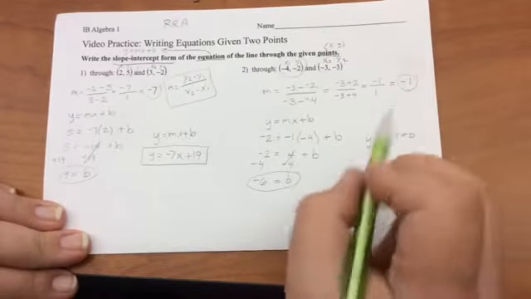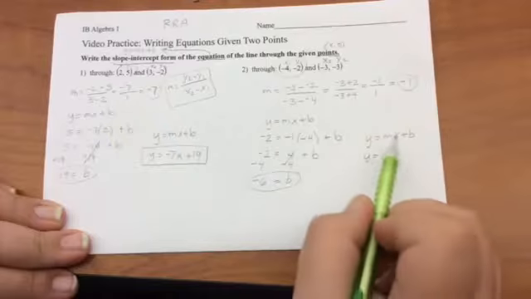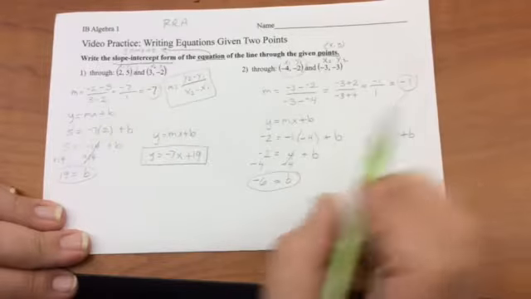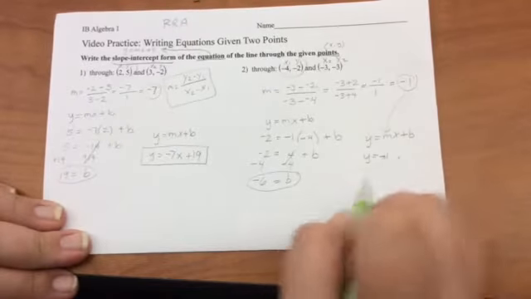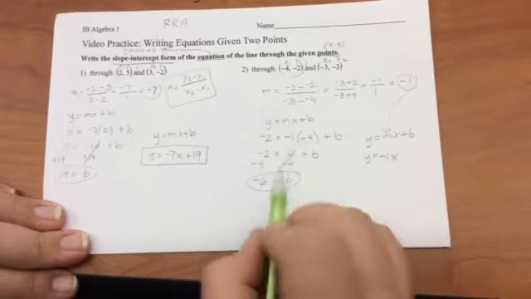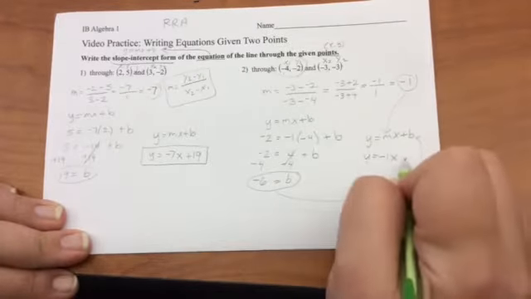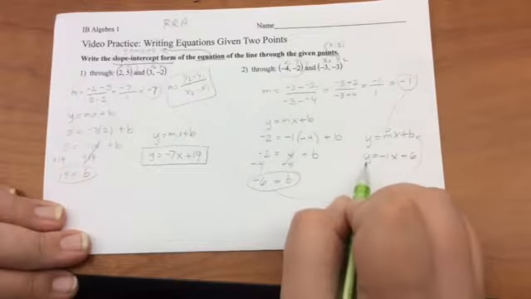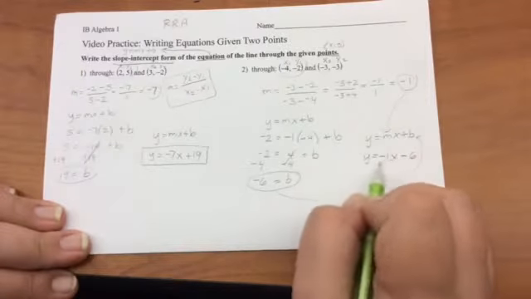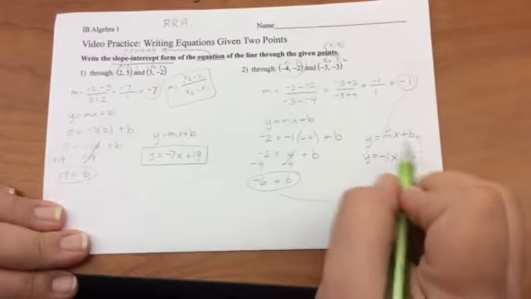So y is going to stay y. I'm going to substitute my m of negative 1. x is going to stay x, and my b is going to go in here, which I just got, of negative 6. So I should always have a y, an equal sign, and an x. It's the m and the b that I'm substituting in for my final answer.